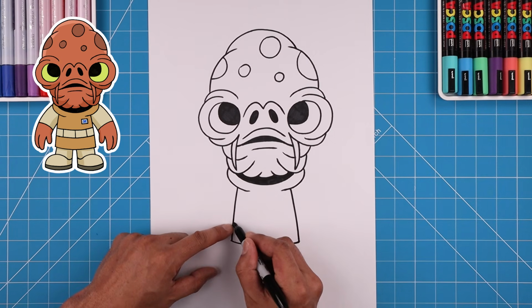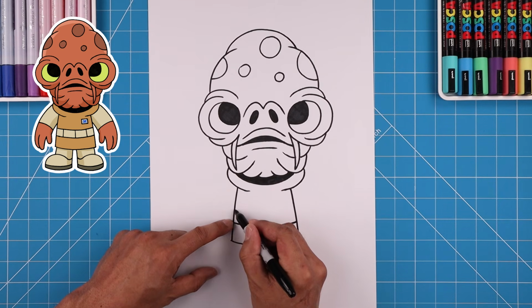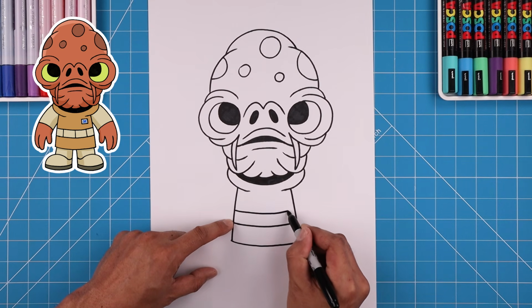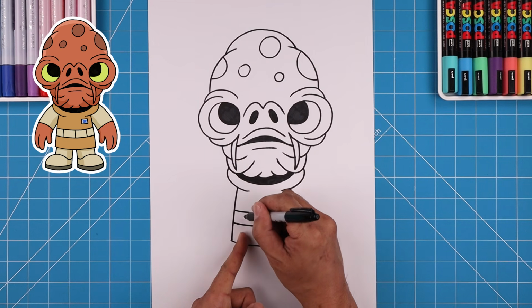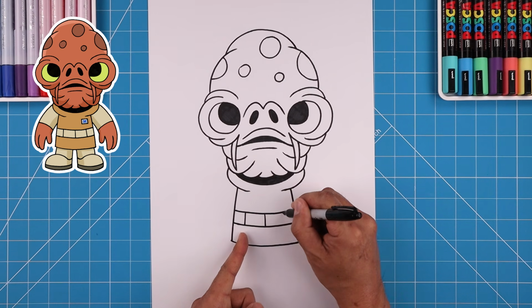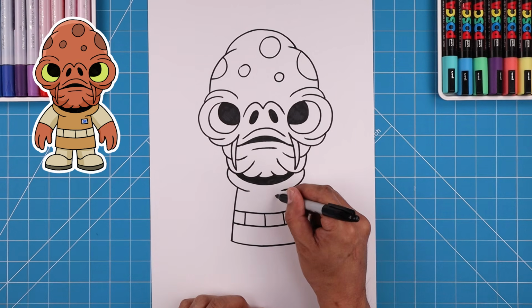Now we want to move up and draw another curve to the bottom edge of the belt. Step up and draw that again. Now let's separate the belt with one line down the center and then one more coming down at an angle on either side. Now on the top right side, we're going to draw a small rectangle for the badge.